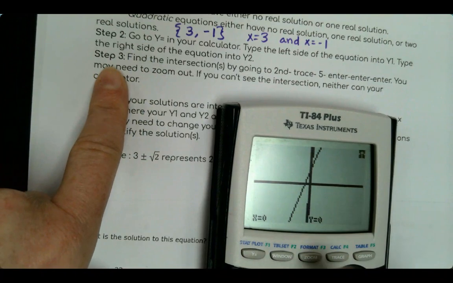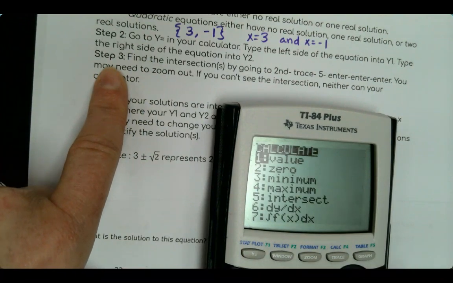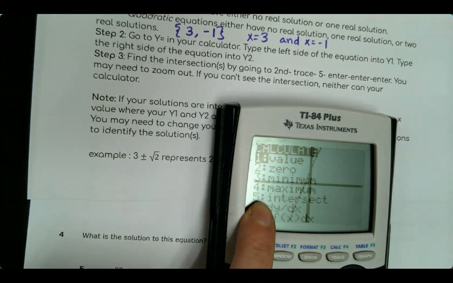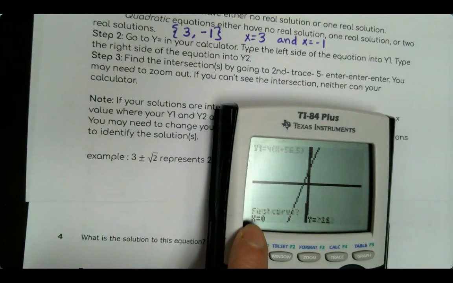Go to second trace, which is calculate. And we're going to choose 5. 5 is intersect. What we're doing is we're finding where they're the same. And then hit enter, enter, enter. And it gives us the intersection.